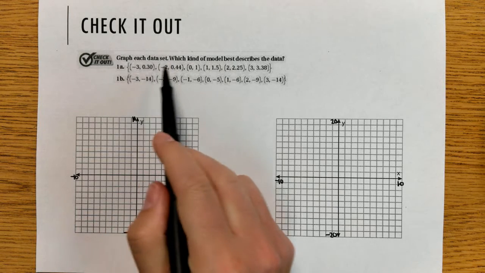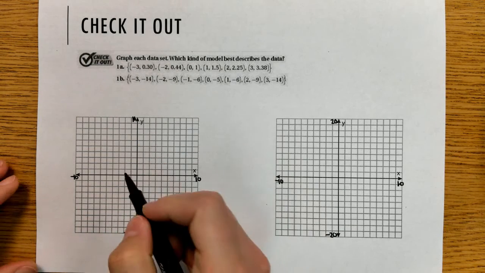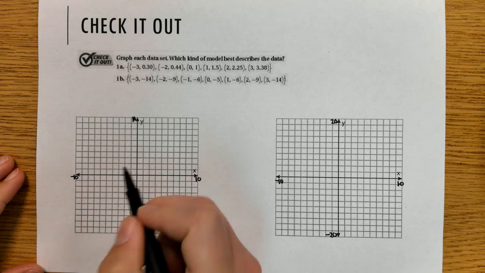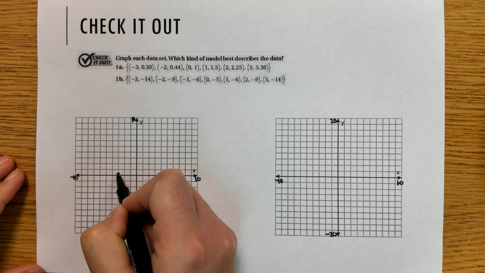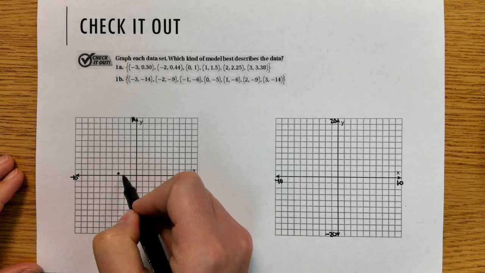So for A, I have negative 3, 0.3, so left 3, and then up about 0.3. So I scaled by 1 here. So it's going to be pretty close to the x-axis. Negative 2, 0.44, so a little bit closer to halfway there.